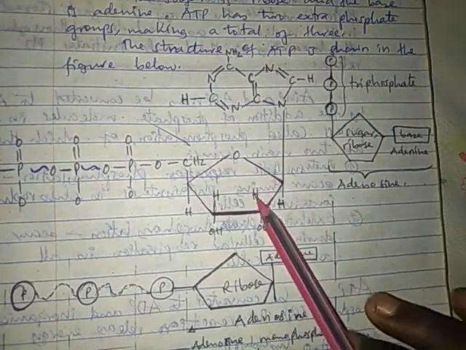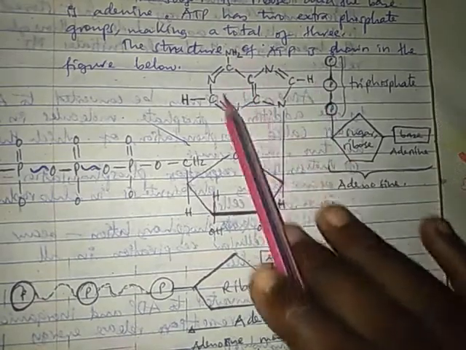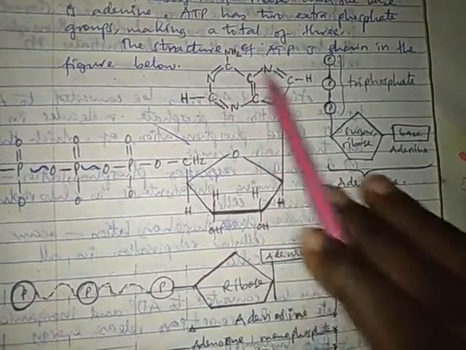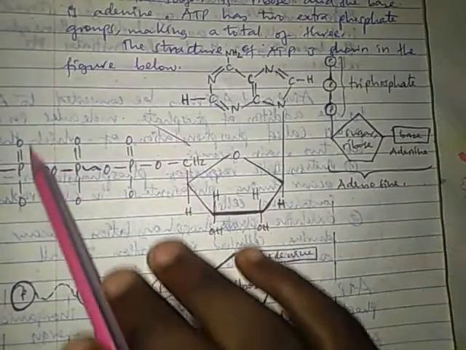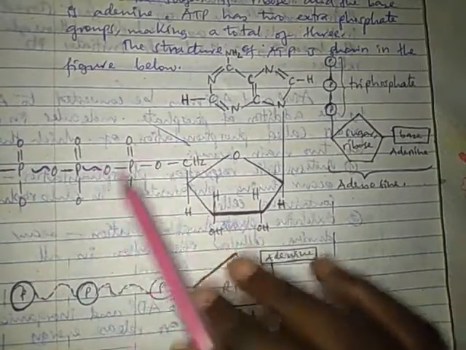In the open form, this is ribose sugar, this is adenine base, and this is the first phosphate, second and third. Sometimes it can be drawn in this way. This is ribose sugar, adenine is there, and then we have 3 phosphates.